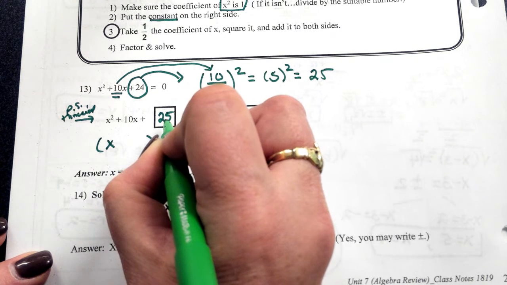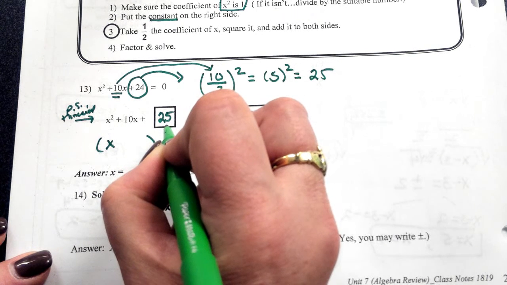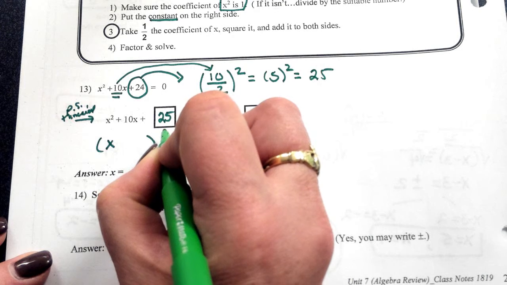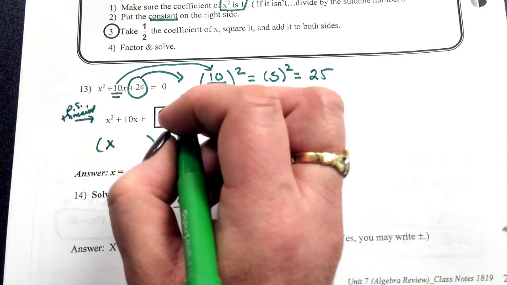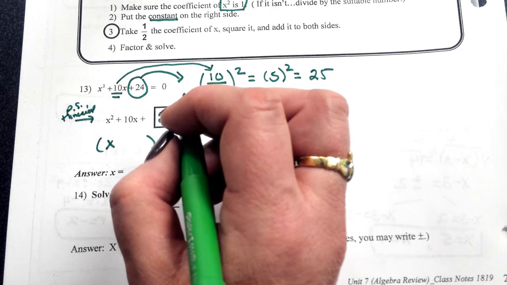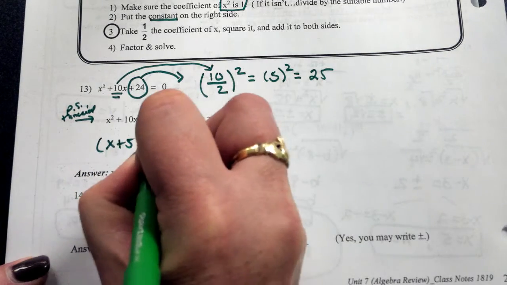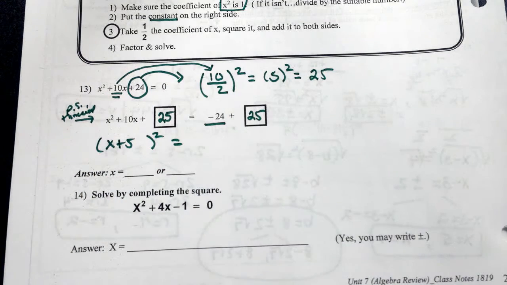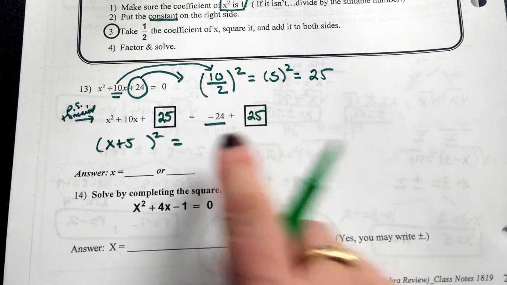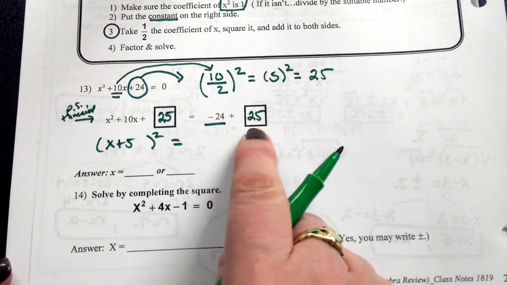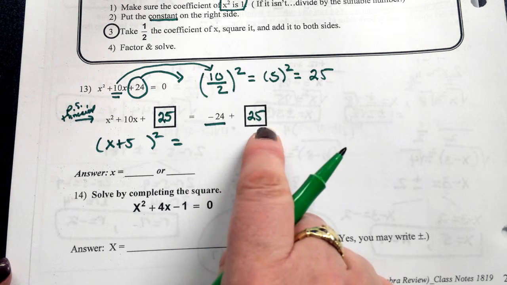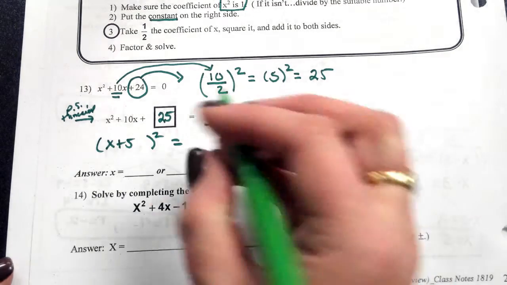What's x squared plus 10x plus 25 going to factor into? x plus 5, x plus 5. Or what's another way to write that? x plus 5 squared. That's what you want to write it as. Now, add together what's on the right-hand side. What's negative 24 plus 25? 1.